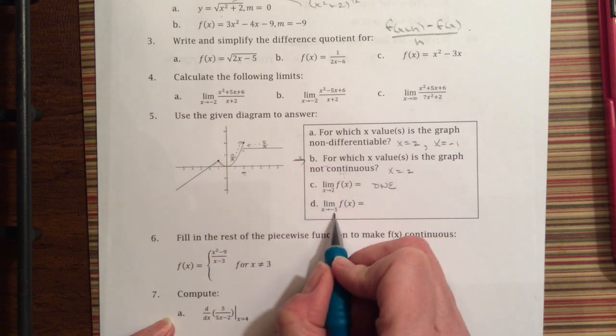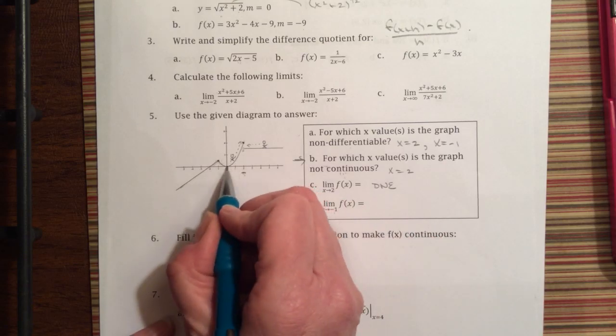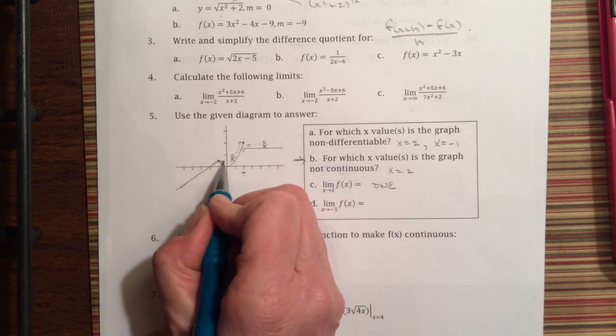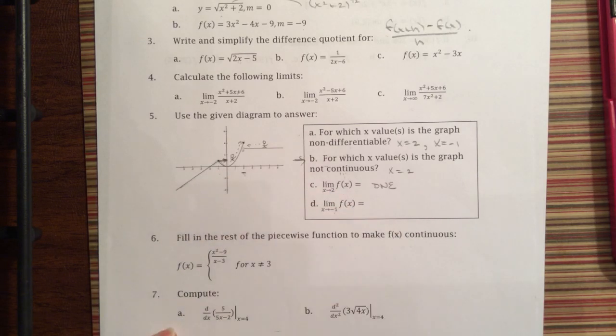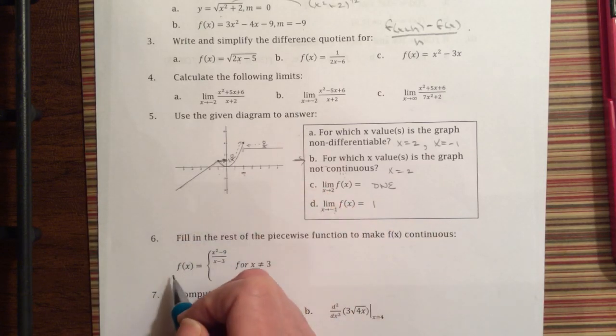When you approach the number -1 on the x-axis, if you were walking up the line and she was backing up the curve, you would end up at the same point in space. There is a limit. And that limit is the y value that you would be at, the height that you would be at that time. And that height is 1.